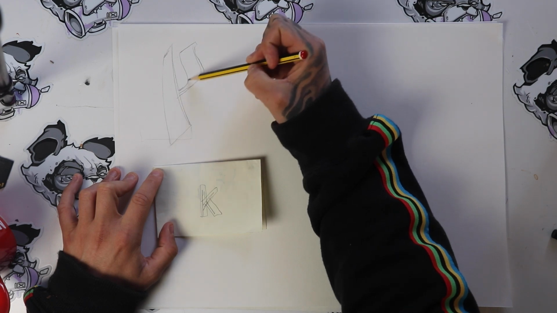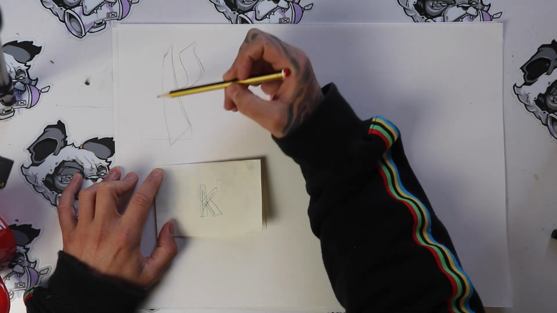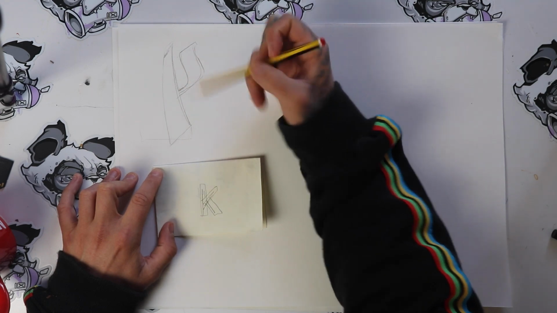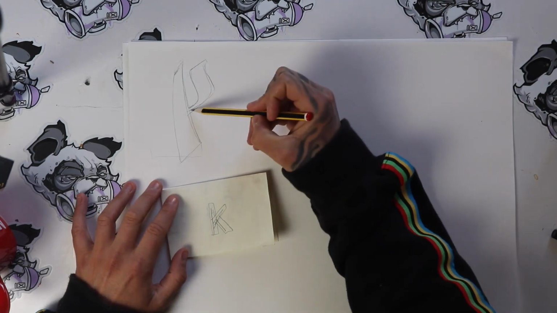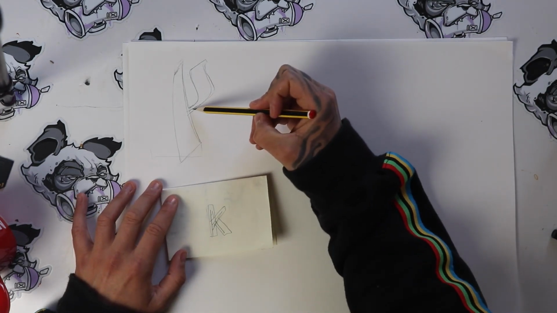This will be the most basic K I'll be showing you, and then I will move on to a lot more free-flowing and looser letters. But I just want to show you how you can take a foundational shape, add a few small extras to it, and create something completely different and unique, and then build upon it.